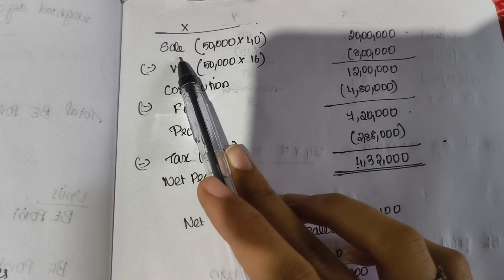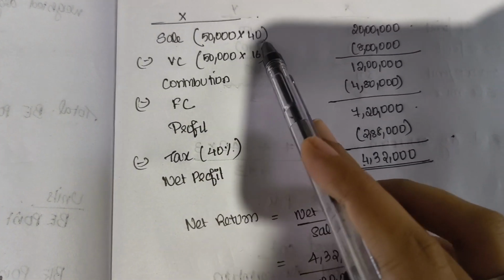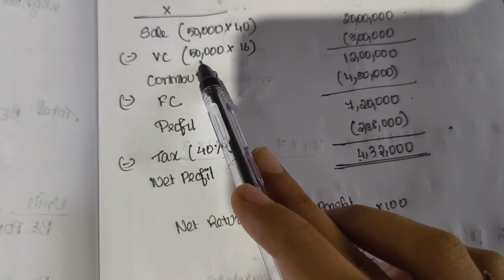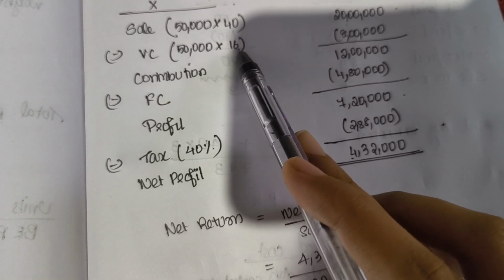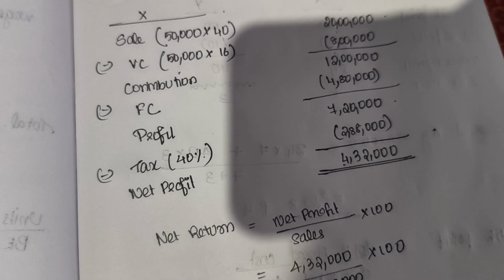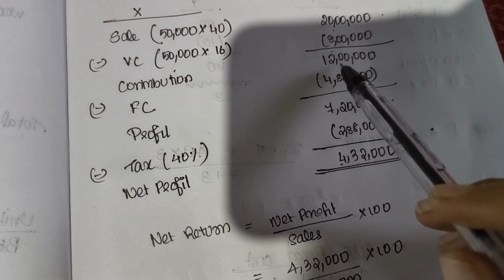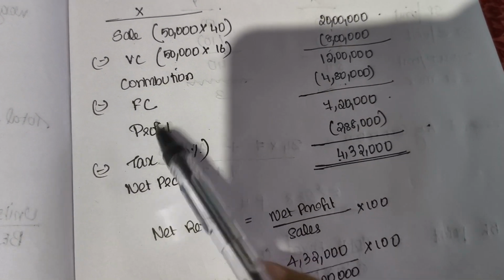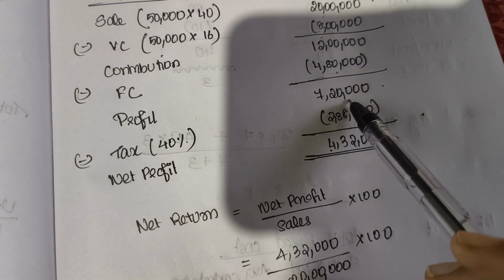Sale value is equal to 50,000 into selling price per unit 40, that is 20 lakh, minus variable cost 50,000 into variable cost per unit 16, that is 8 lakh, and we will get contribution as 12 lakh, minus fixed cost given in the question 4,80,000, gives profit 7,20,000.